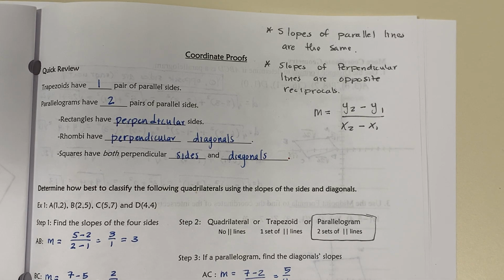Today in geometry, we are going to use coordinate proofs to determine the type of parallelogram that we are given. Now, a couple things to review. Trapezoids have one pair of parallel sides. Parallelograms have two pairs of parallel sides.